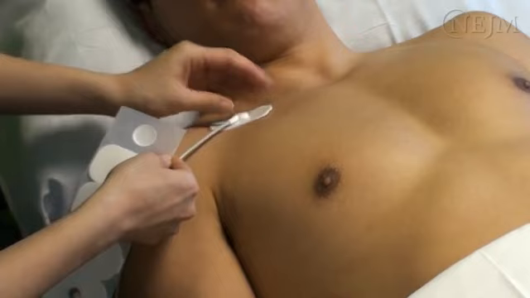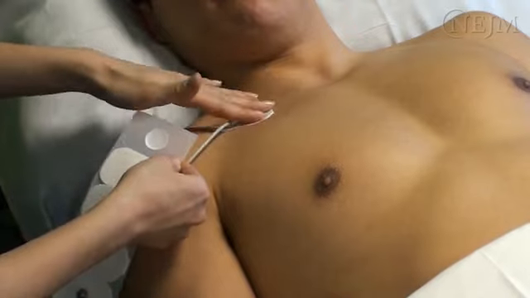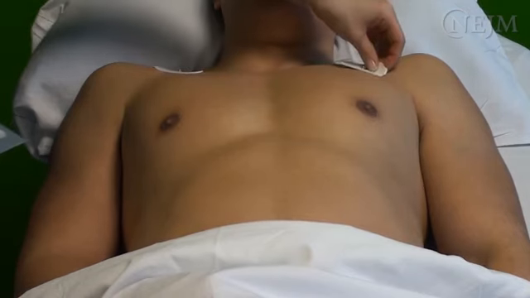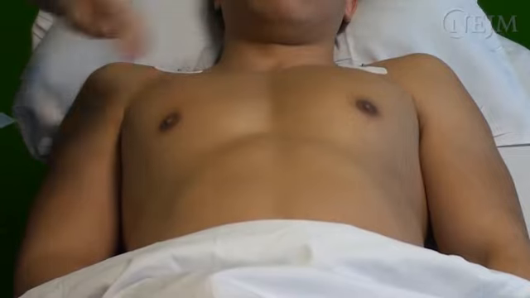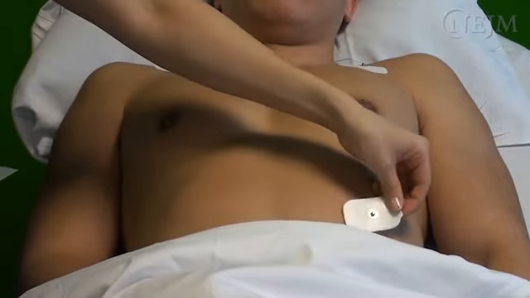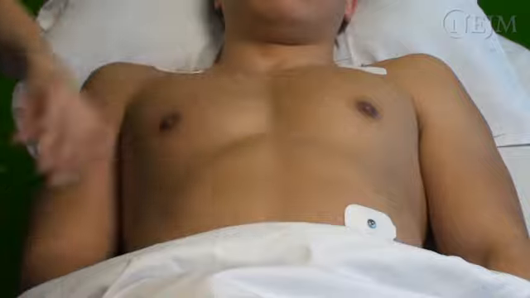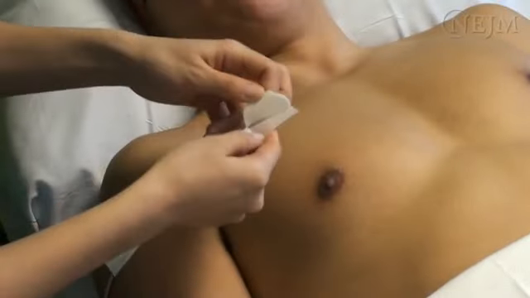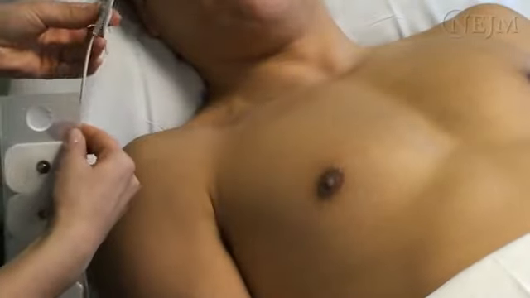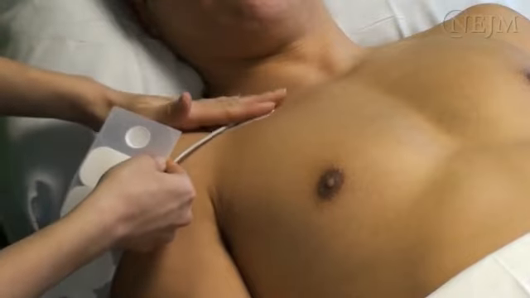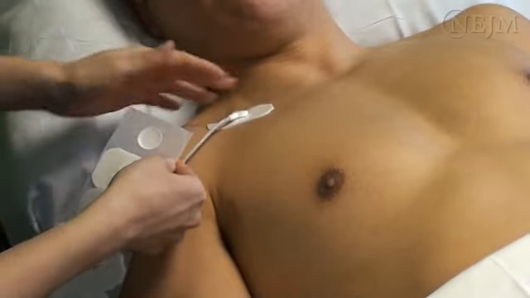Place the electrodes with gentle downward pressure. To minimize the appearance of artifacts in the ECG, avoid bony prominences and major muscle groups when selecting sites for electrodes. If you are using snap-on lead wires, attach the lead wires to the electrodes before placing the electrodes on the patient's skin.